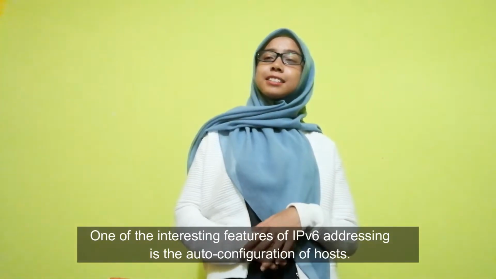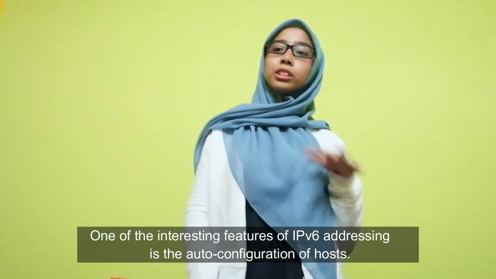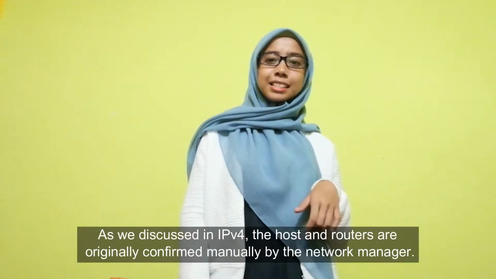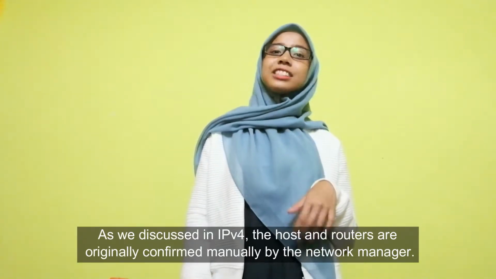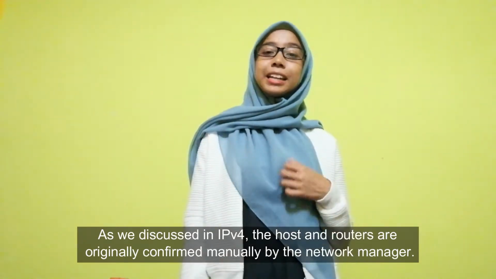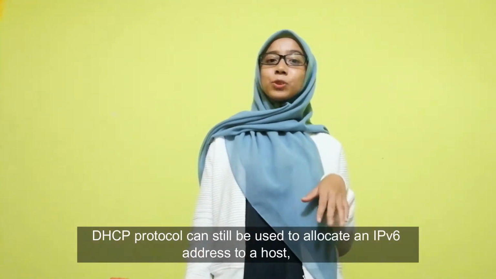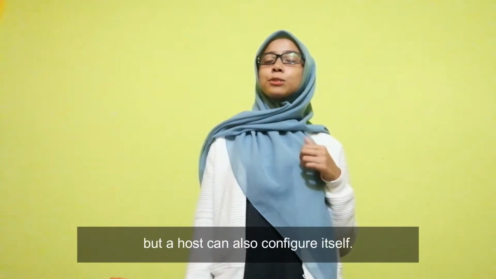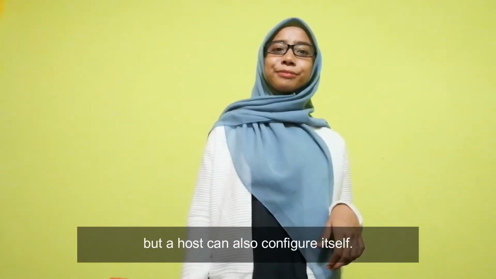One of the interesting features in IPv6 addressing is the auto configuration of hosts. As we discussed in IPv4, the hosts and routers are originally configured manually by the network manager. DHCP protocol can still be used to allocate IPv6 addresses to a host, but a host can also configure itself.